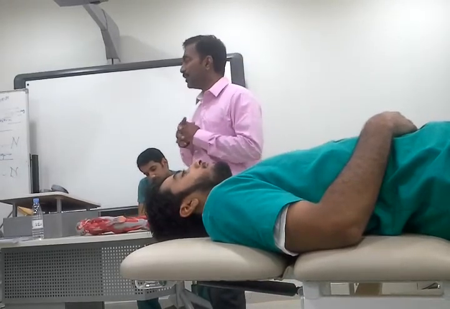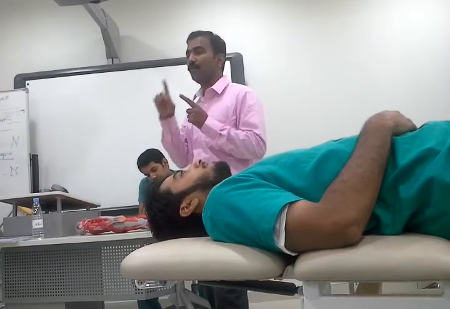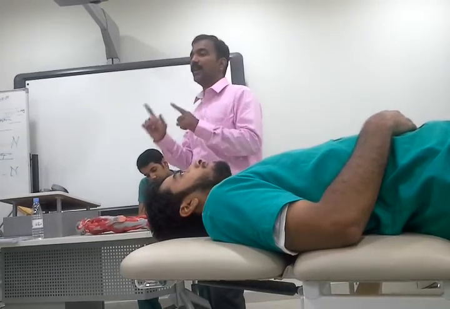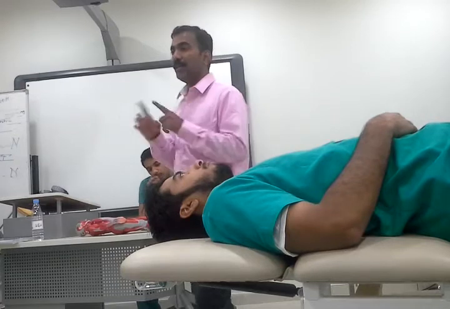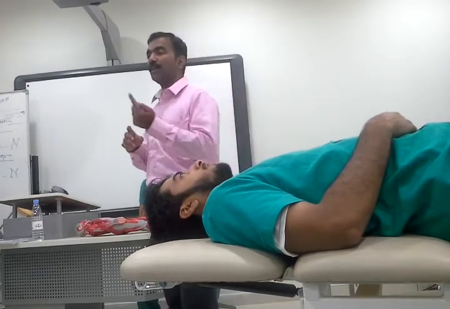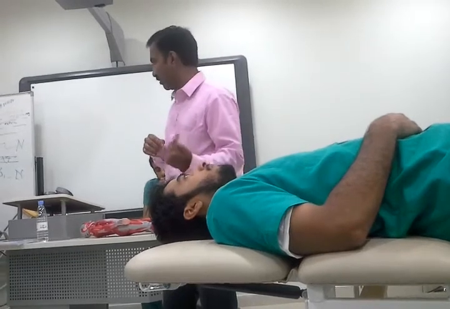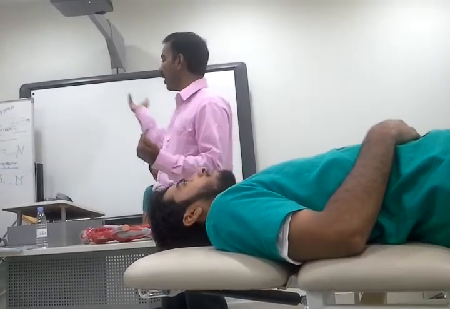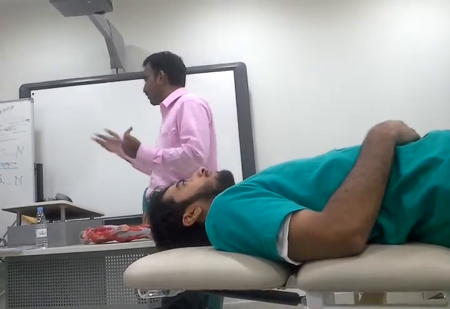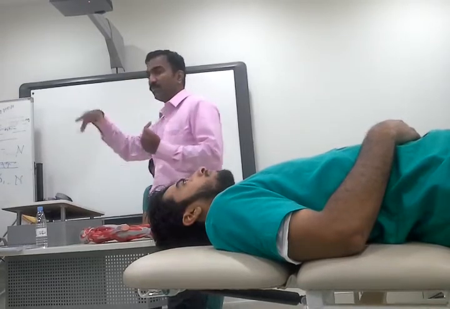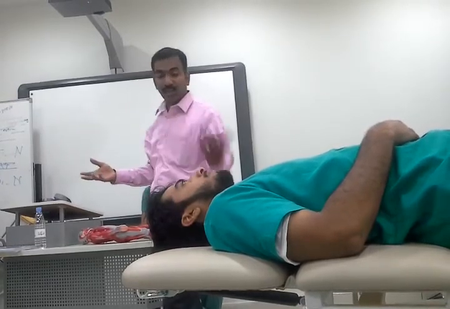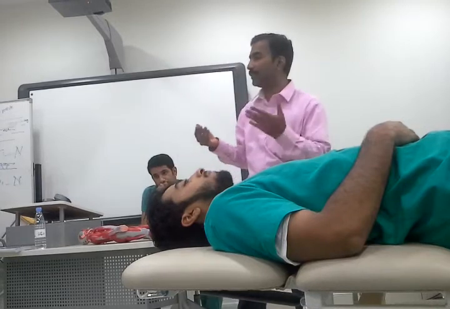And moreover, in the intensive care unit, the ratio of the nurse and the patient will be equal. For example, for each patient there will be one nurse to take care. Whereas in the ward, for 2-3 patients, some 2-3 nurses will be there. So the attention will be more in the ICU.